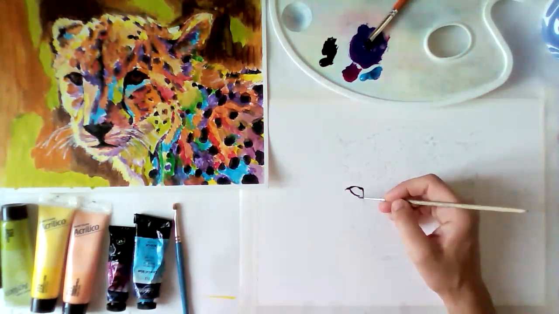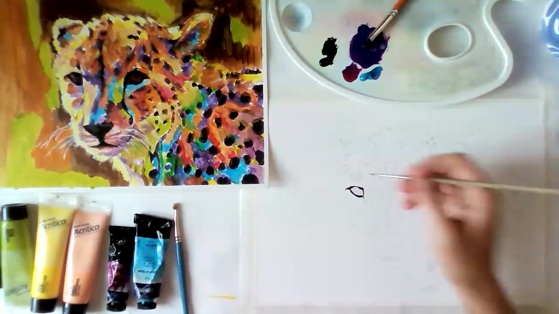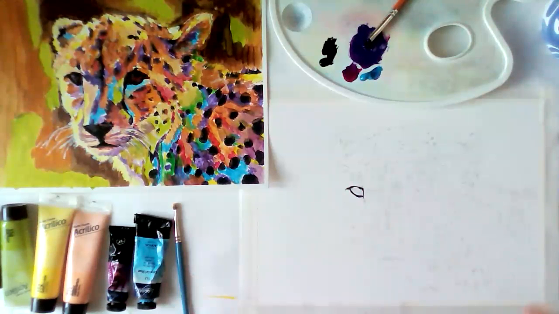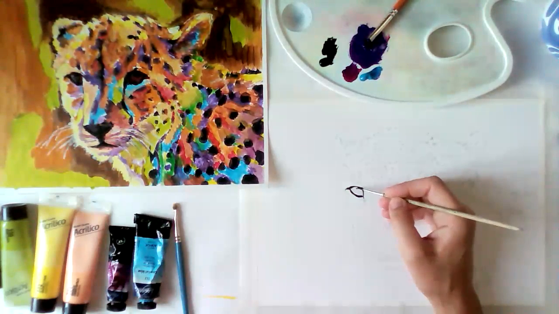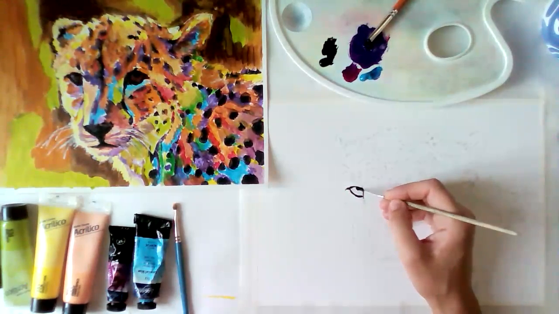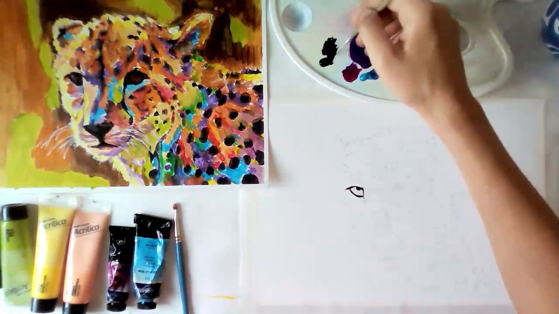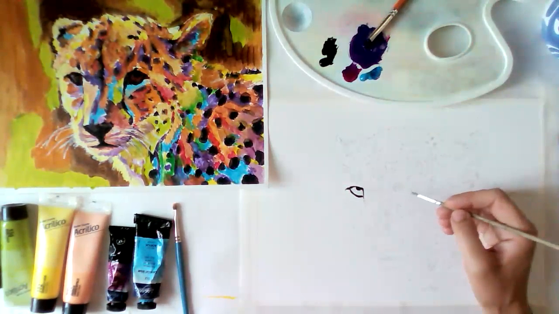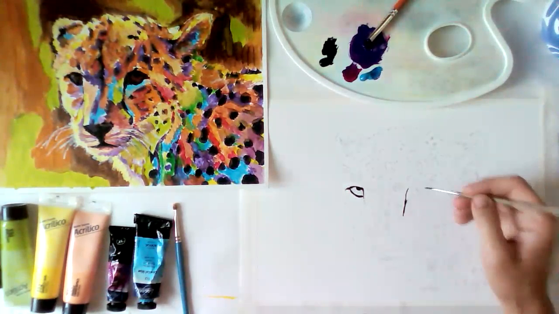So depending on how your cheetah is situated, we always remember that when he's not looking at us straight, a little bit turned, then we always see one eye a bit smaller. We see a bit less, and in size it's a bit smaller than the one that is closer to us.